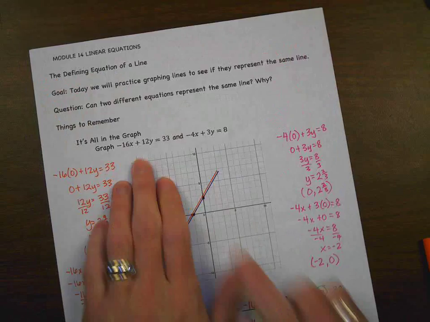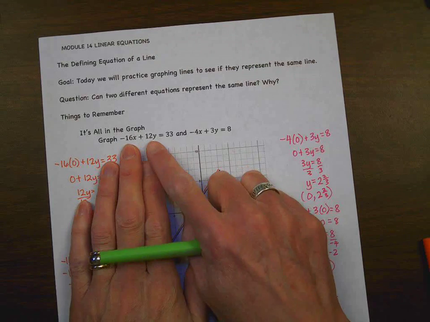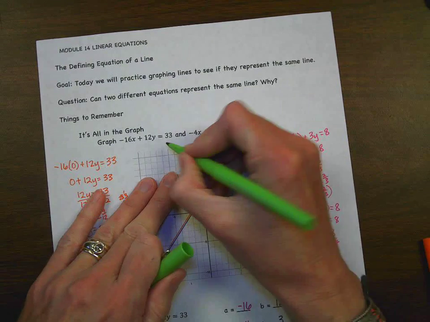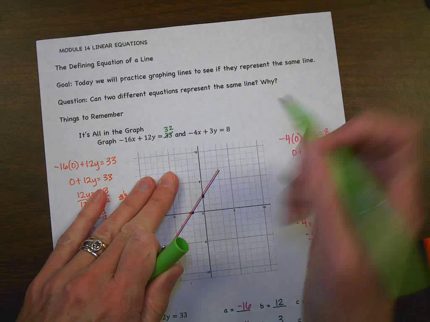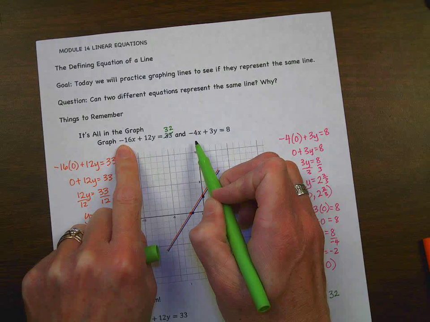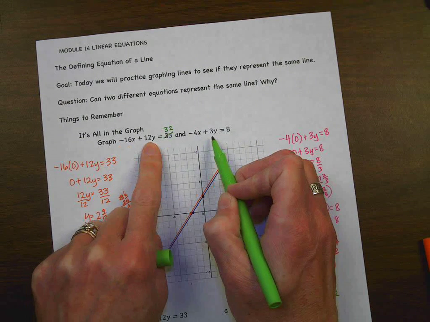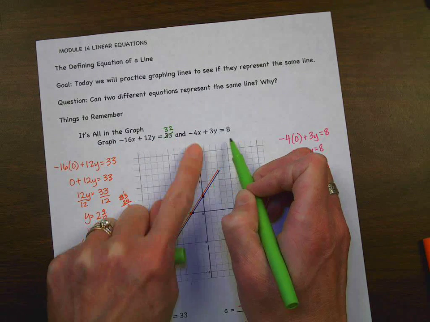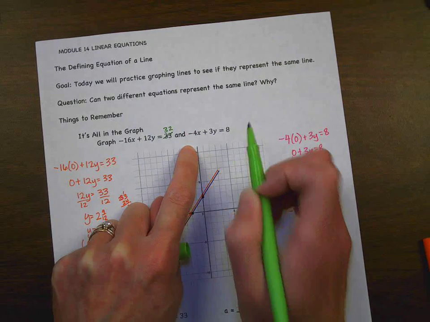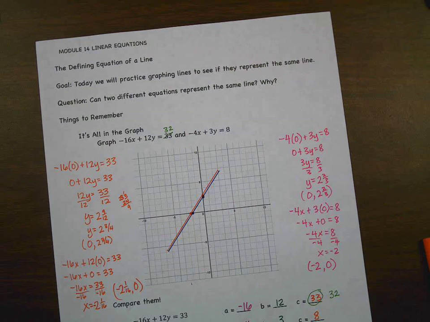And basically what it's proving to us is that these right here are just this multiplied by 4 if this was a 32. So if I cross this out and make this a 32, negative 4 times 4 is negative 16. 3 times 4 is 12. 8 times 4 is 32. So basically you just took this line and you multiplied all of the terms by 4, and so it truly is the exact same line. Okay? So that's what you get to do in class with your practice when we get to that.